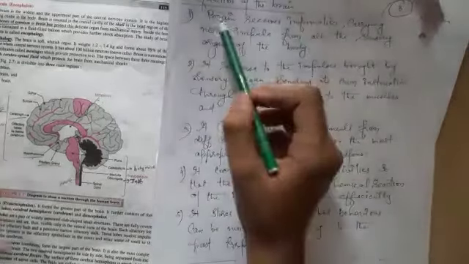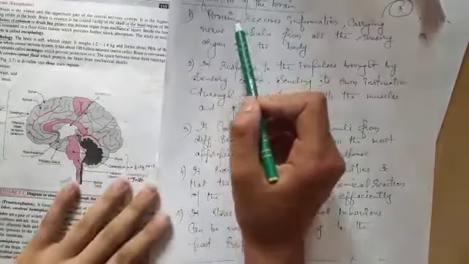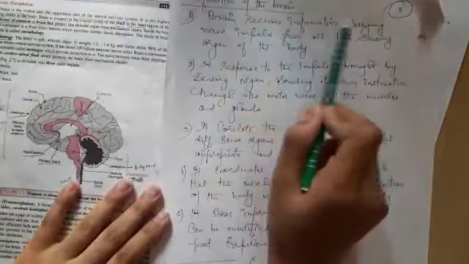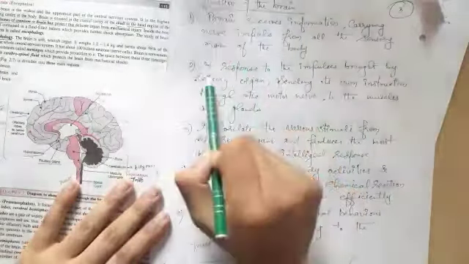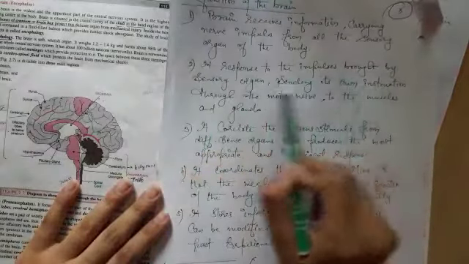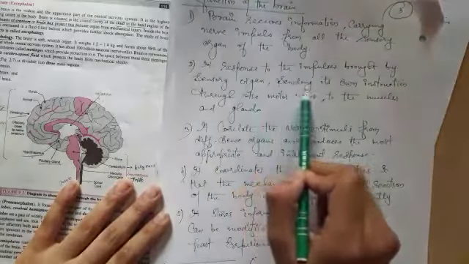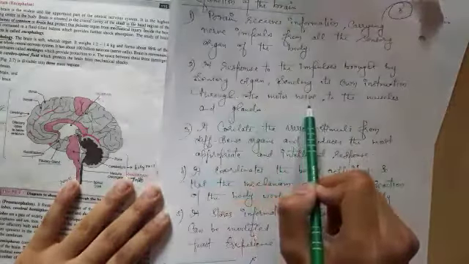Now the last topic is function of the brain. The brain receives information carrying nerve impulses from all the sensory organs of the body. Second, it responds to the impulses brought by sensory organs, sending its own instructions through the motor nerves to the muscles and glands.